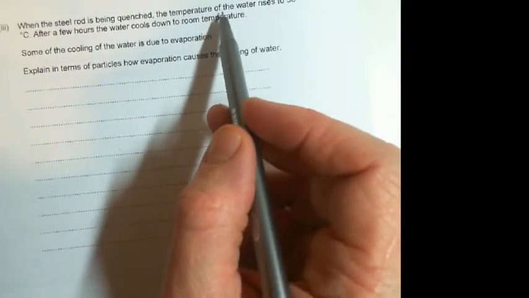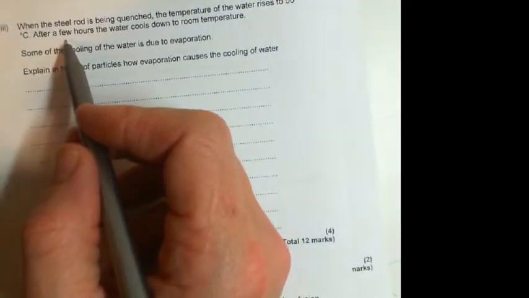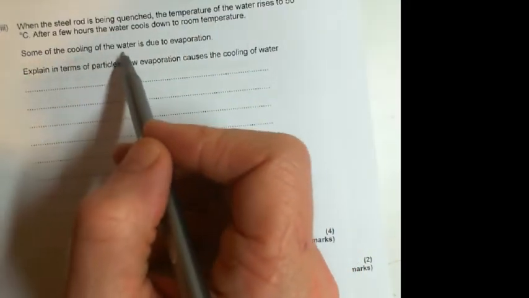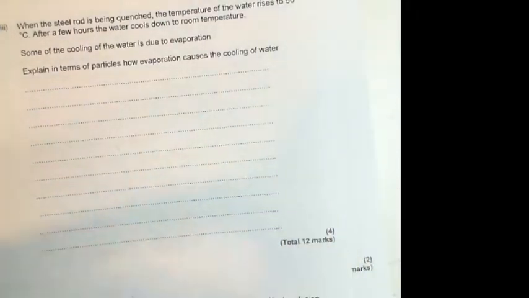When the steel rod is being quenched, the temperature of the water raises to 50 degrees. After a few hours, the water cools down to room temperature. Some of the cooling of the water is due to evaporation. Explain in terms of particles how evaporation causes the water to cool. And that is a much nicer question for 4 marks.